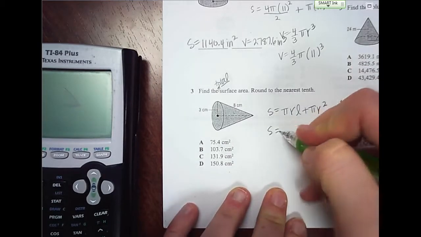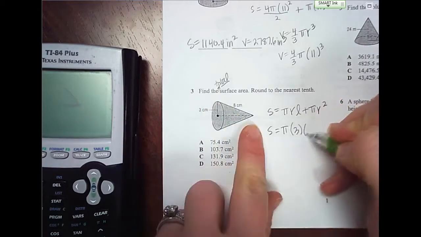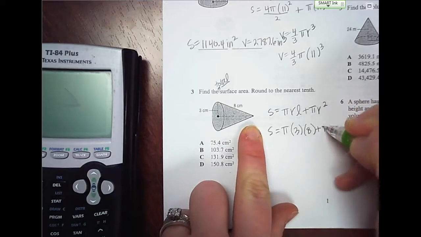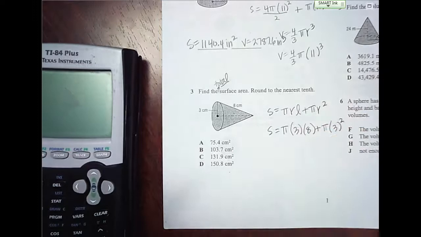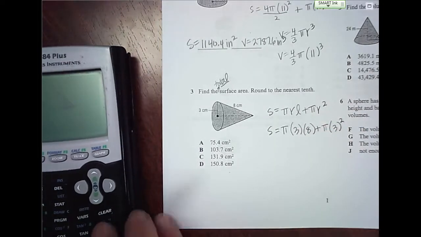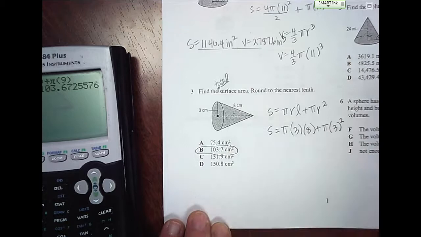So remember, L is the slant height. So radius is 3. They gave us the slant height, 8, plus pi times 3 squared. So plug that in my calculator. I got 103.7 centimeters squared.